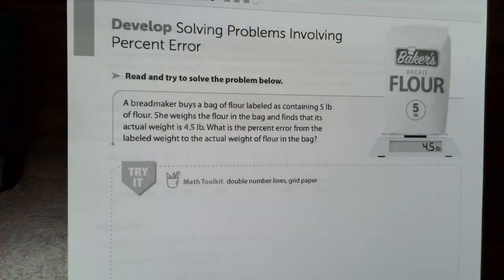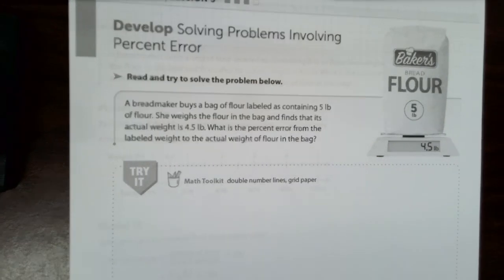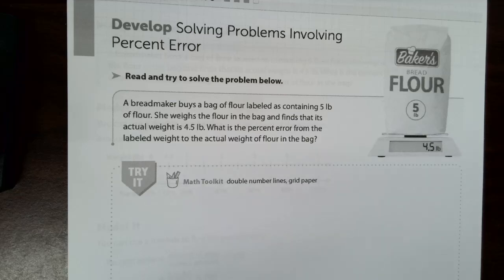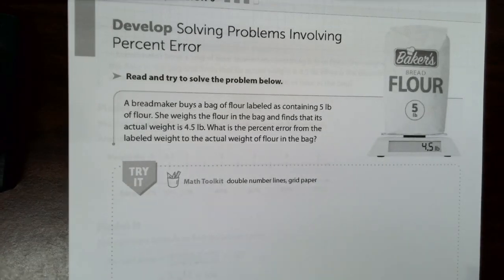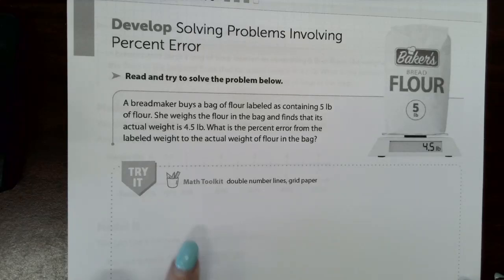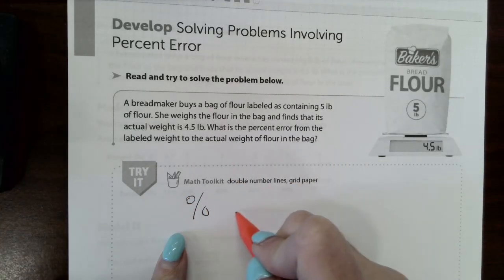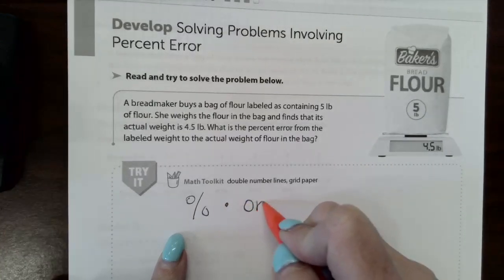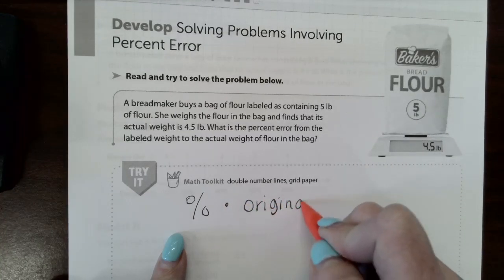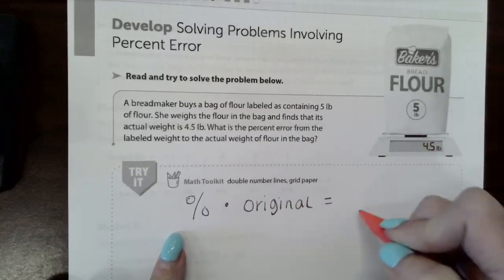Before we read this, try it, because we're still going to continue with our percents. We're going to change from percent of change, which is what we've been working on, and adapt it to percent of error. Now, if you remember, for percent of change, we did the percent times the original equals how much it changed.